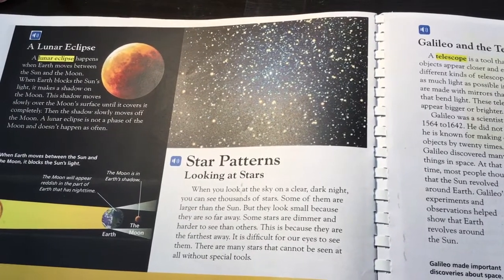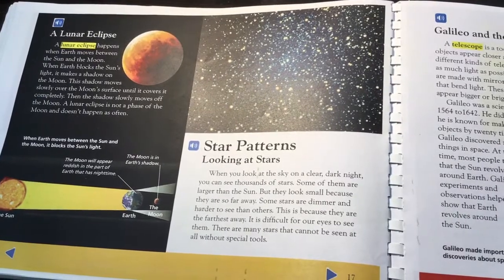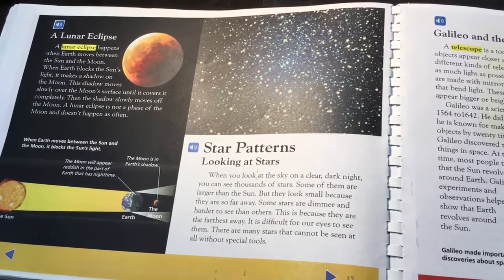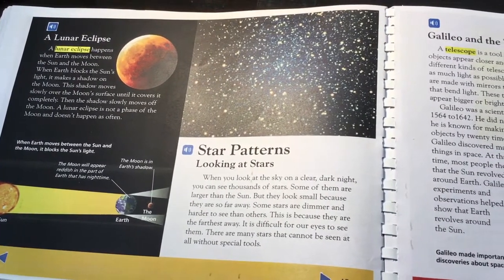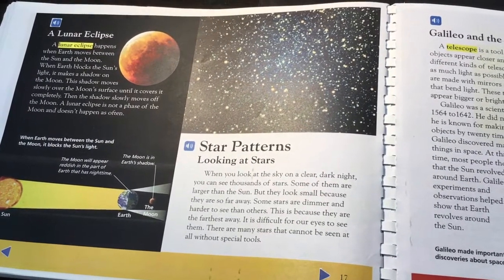This is because they are the farthest away. It is difficult for our eyes to see them, but there are many stars that cannot be seen at all without special tools.